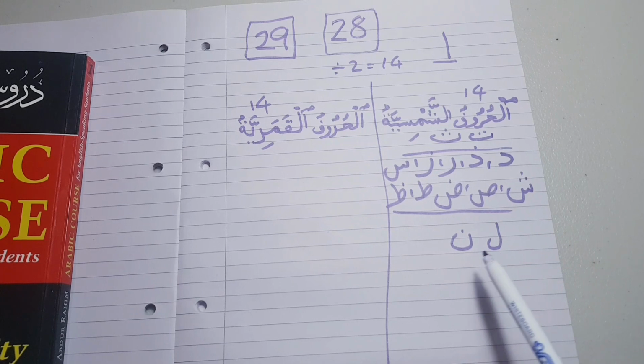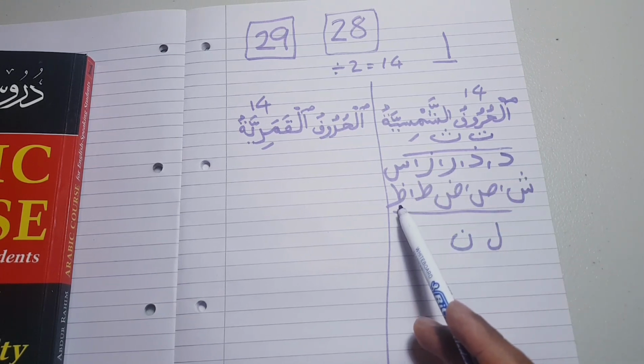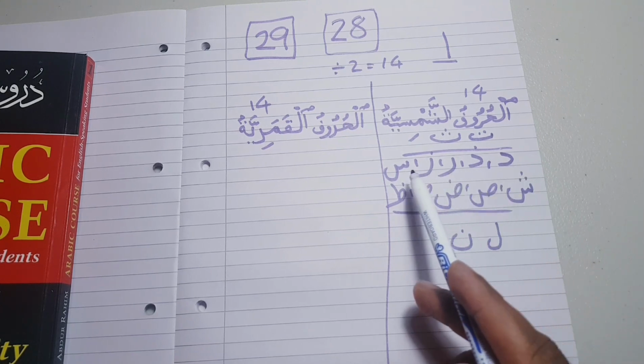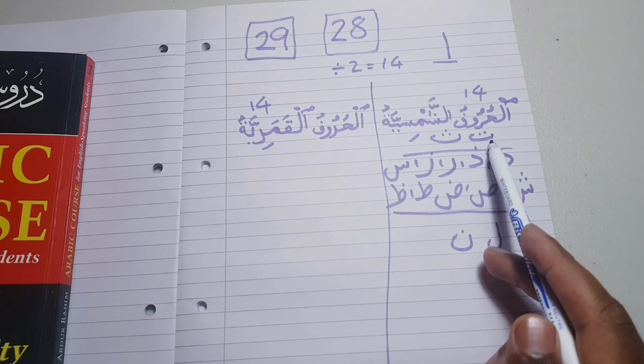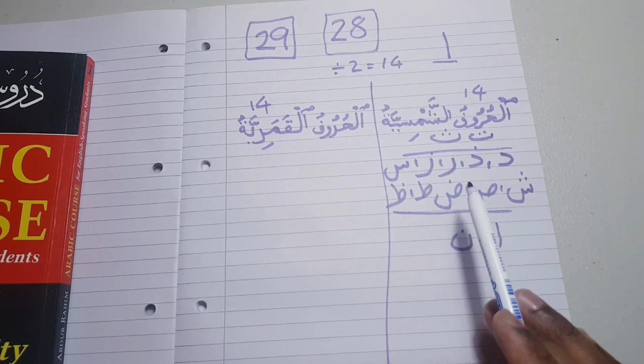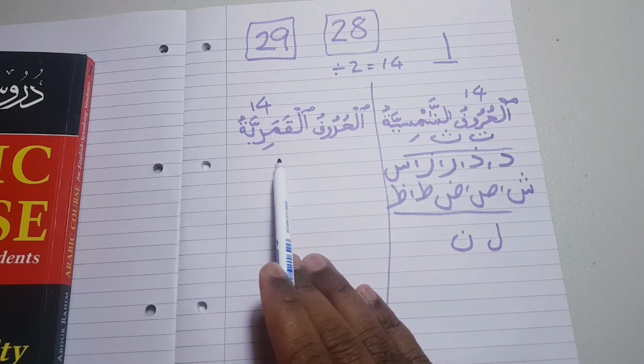Ta, tha, and lam, noon. From dal, you count 10, and it will take you to dha. Dal, dhal, ra, za, sin, shin, sad, dal, ta, dha. And then lam, noon, and at the beginning ta, tha. 14 in total. So whatever is not from these 14 letters falls into the category of al-huruf al-qamariyah.